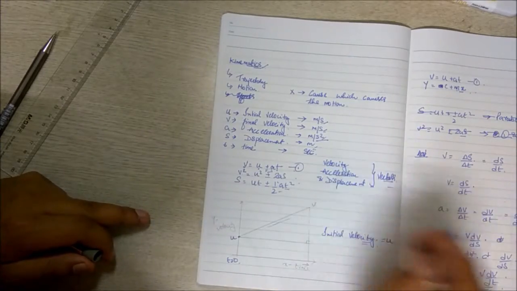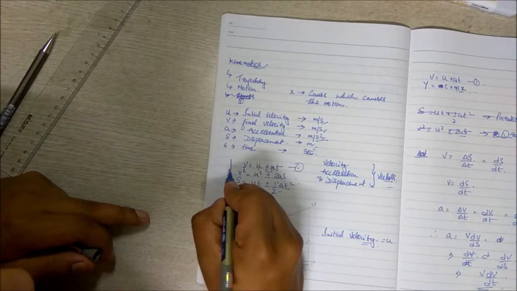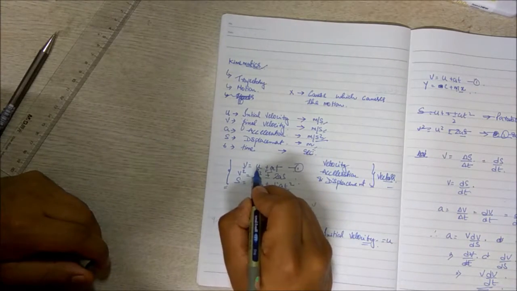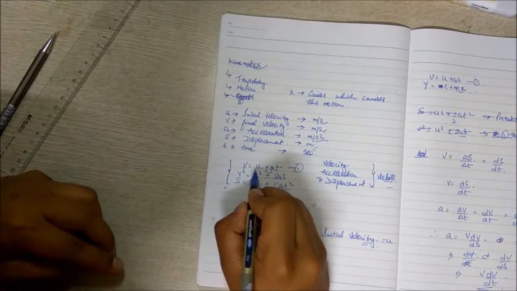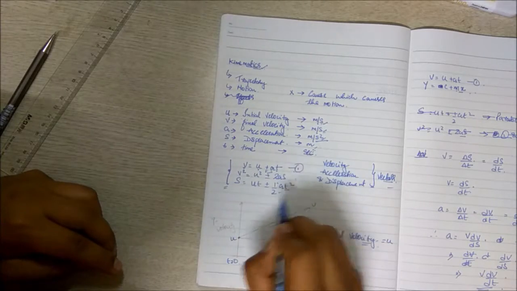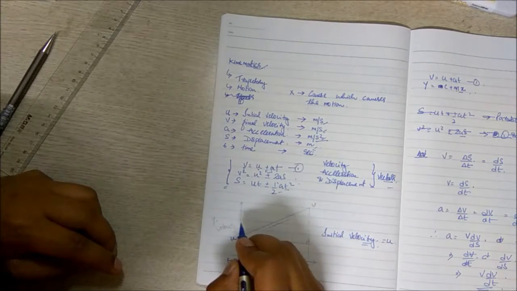Now, before starting again, we need to know these three equations, which are known as the equations of kinematics. First is v is equal to u plus or minus at, that is final velocity is equal to initial velocity plus or minus the product of acceleration and time. I'll tell you about the plus and minus thing which we have used here.